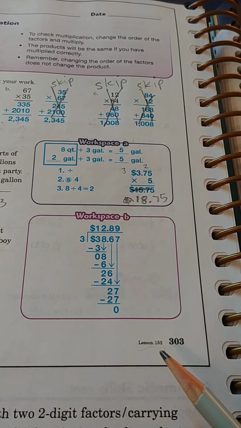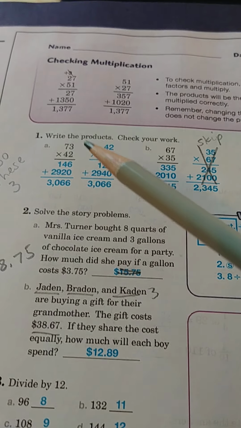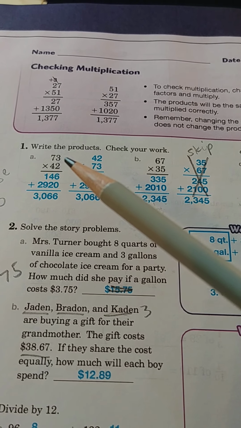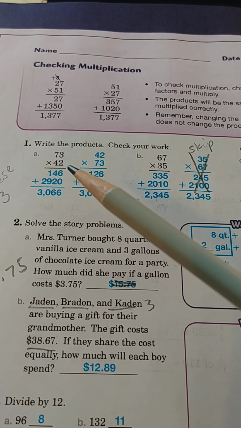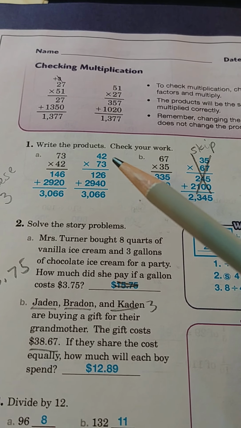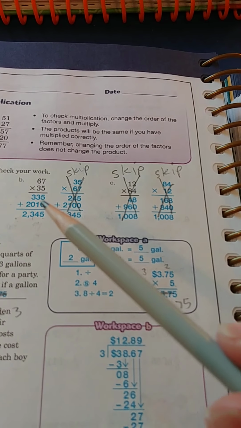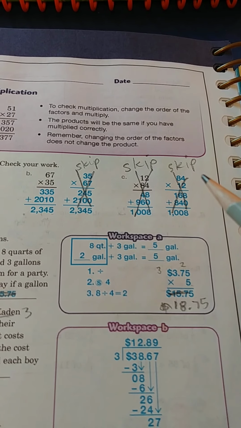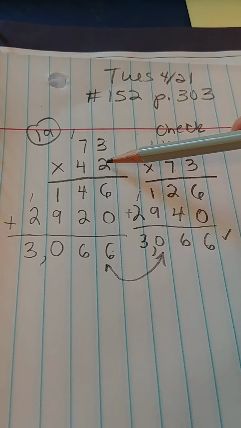We're looking at lesson 152, page 303. All right, so lesson 152. Oh, wow, that problem looks familiar. It's the same as the one we just did. So 73 times 42, and then they want you to check it, okay? So work this problem out, and you know to check it, you flip-flop it. So you can work those out, or you can skip them if you'd like to. But let's go over that problem again. We just went over it, so hopefully you remember.